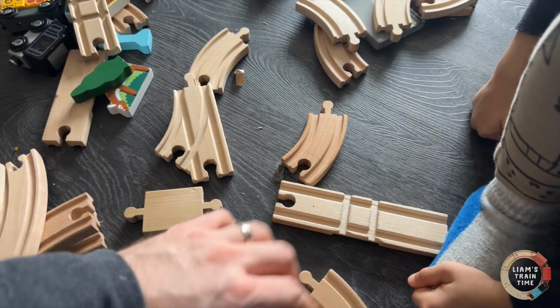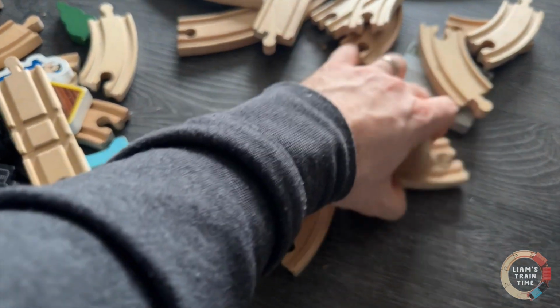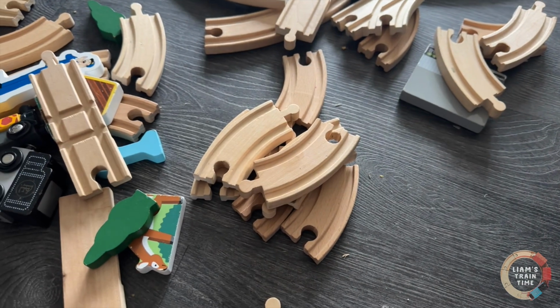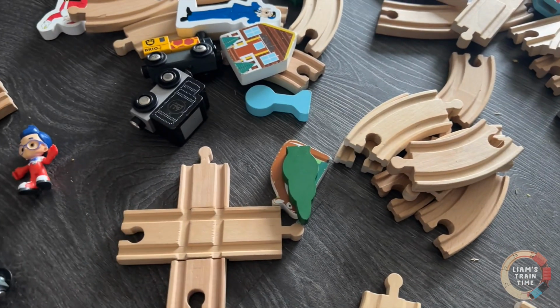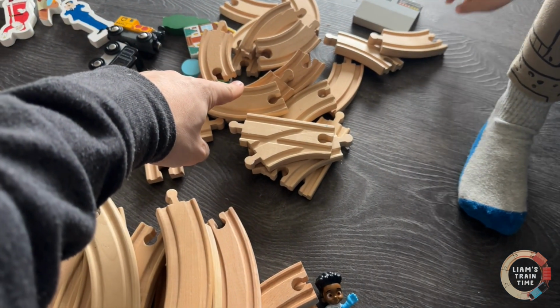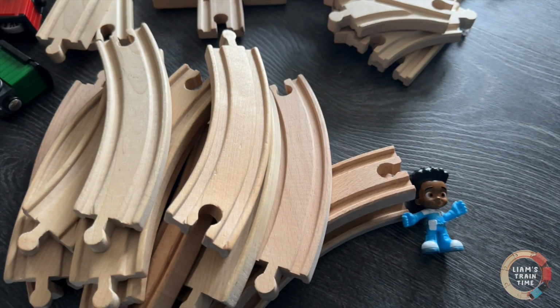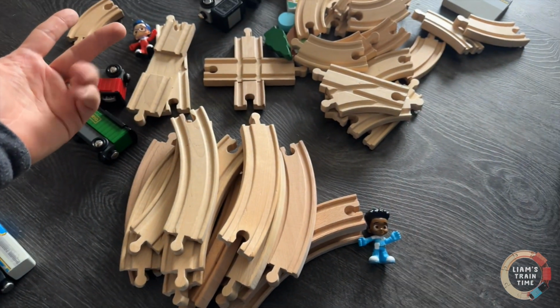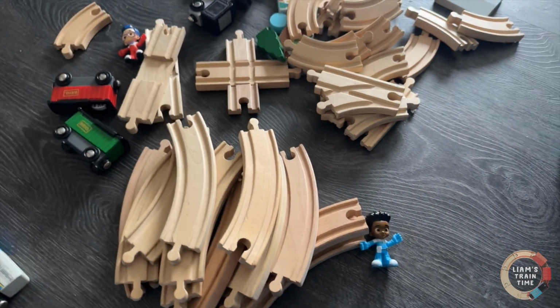Okay, and now all we're left with are all these curved tracks here. These crisscross ones. Look at this though. We have all those little curves. We have all these big curves. No more straight tracks. We have a disproportionate amount of curves to straight tracks.